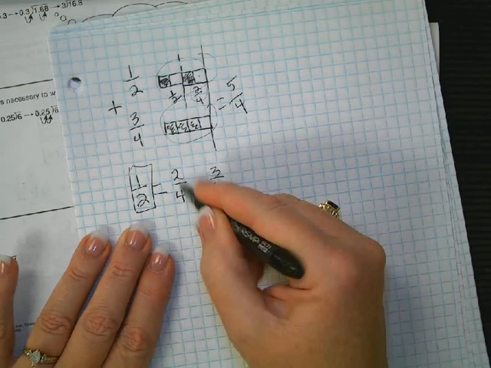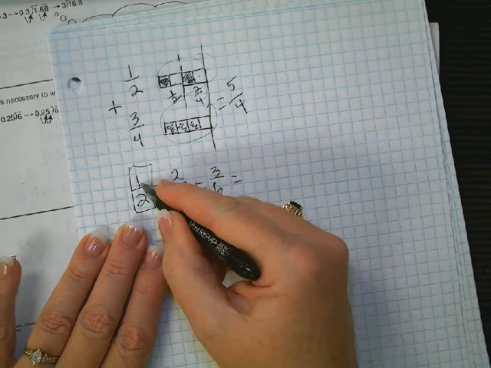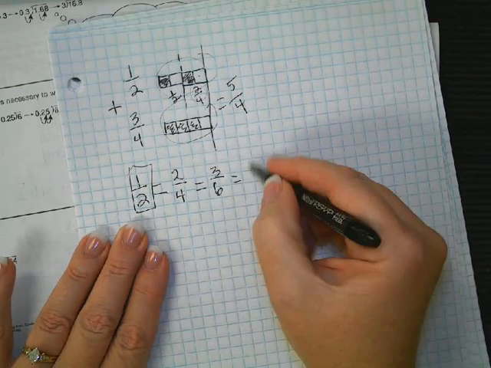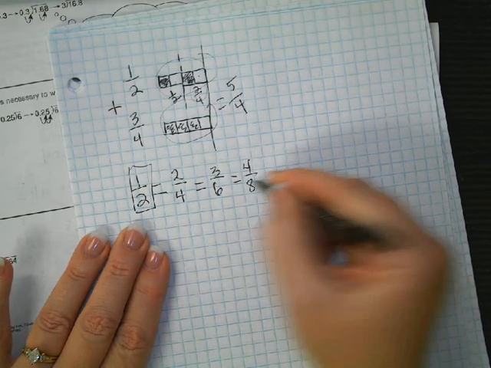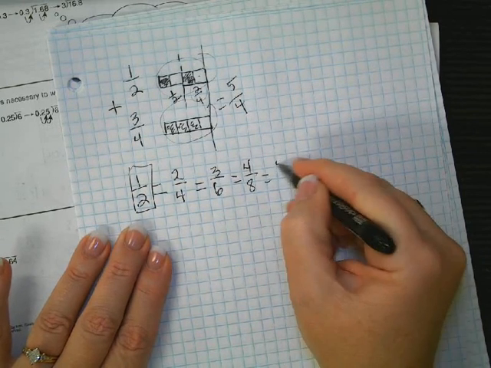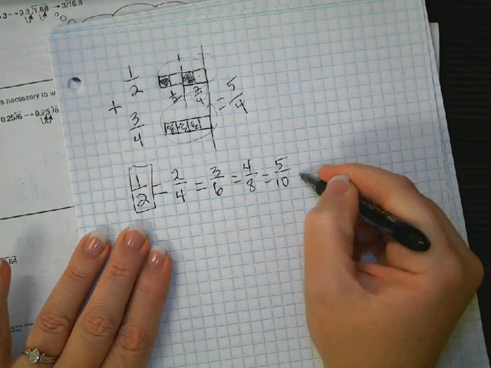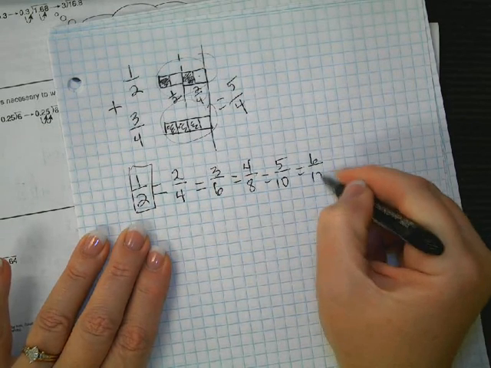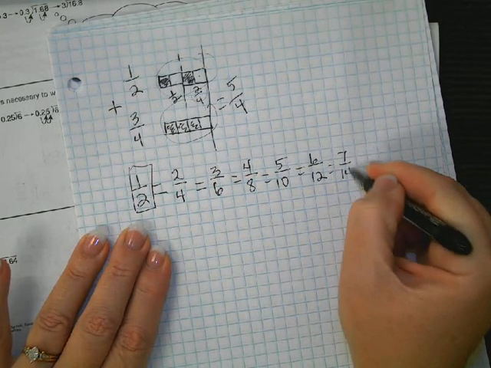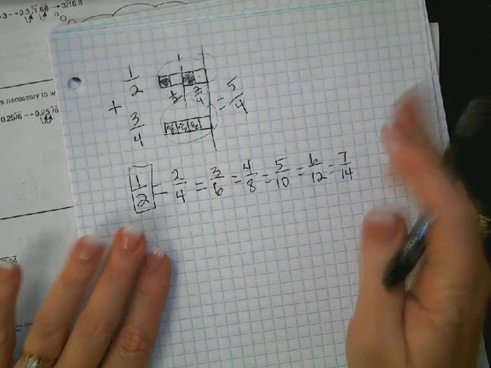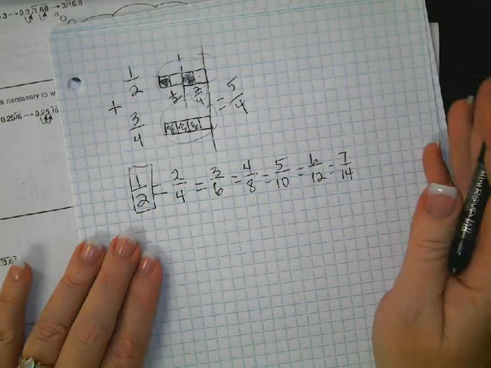3/6. That's still 1/2, 1/2. If I multiplied them by 4, I would get 4/8, still 1/2. Then I would get 5/10. I would get 6/12, 7/14. So I could just keep going, but I'm just going to stop to see if I've gone far enough.